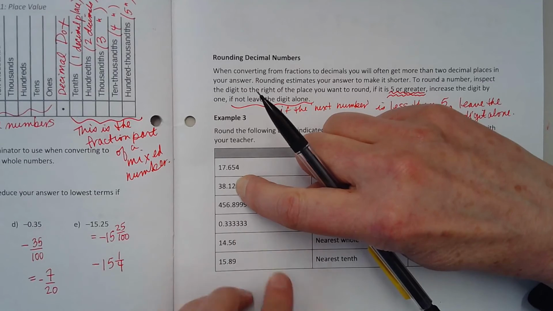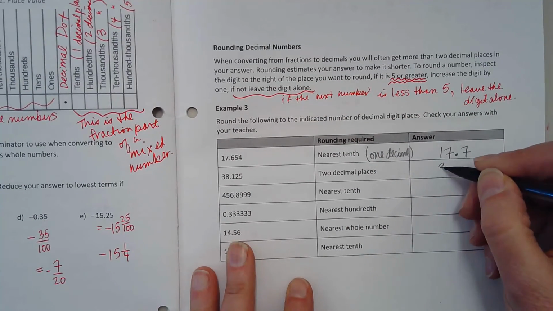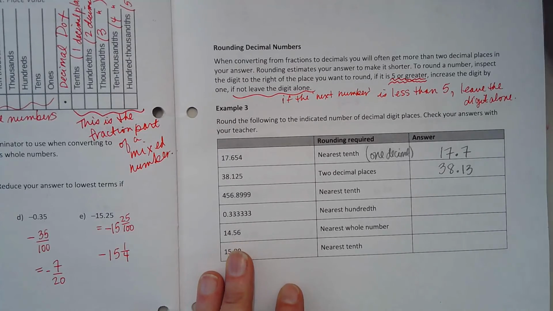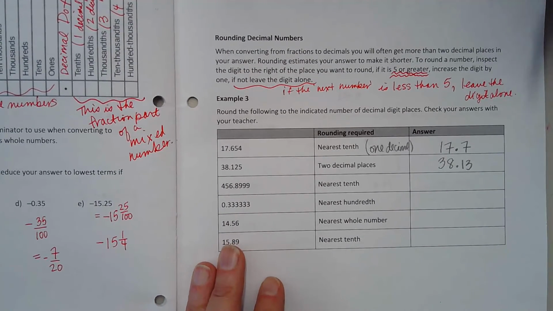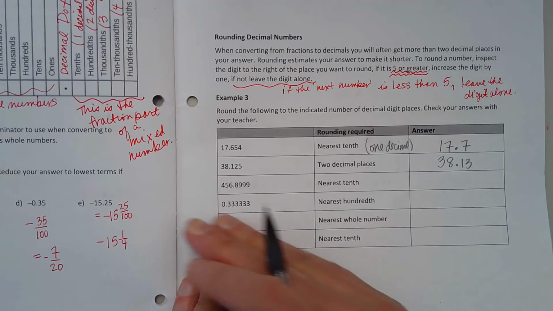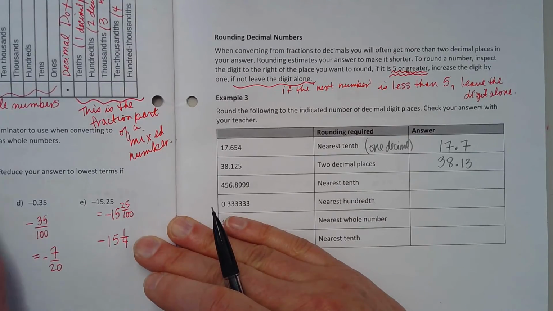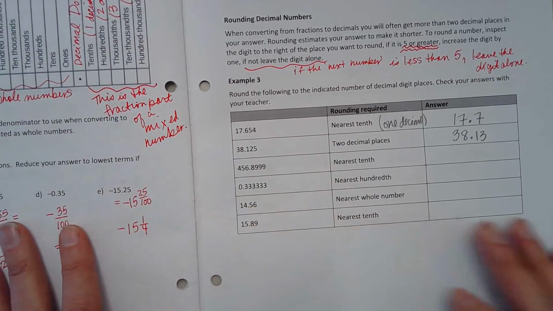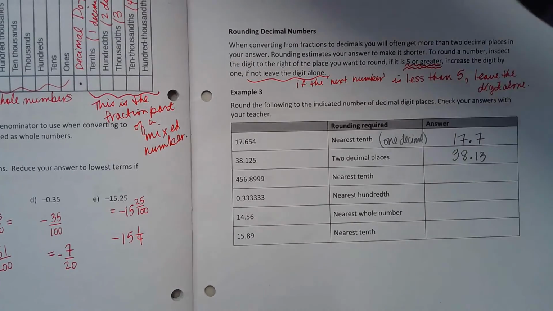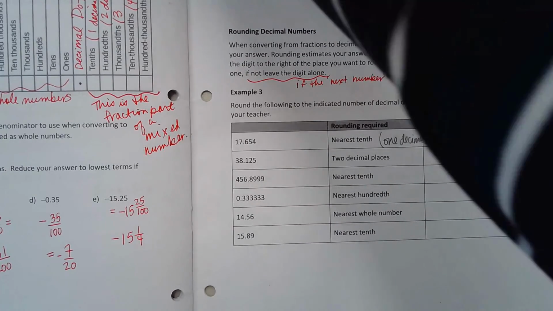Again, it's a 5, so my answer gets bumped to 38.13. All right, you've got 4 to complete, so take a minute or so, and then I'll go through these.